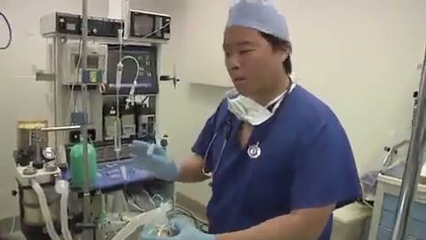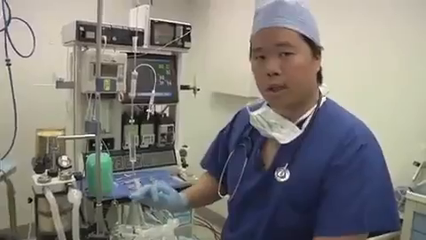Now at this point it's also important to talk to the patient so that they understand when you administer the induction agent, which in this case is propofol, they may have some stinging in their arm, and that's normal.